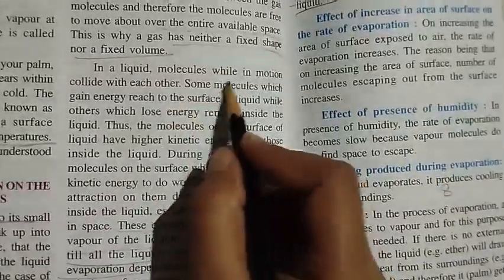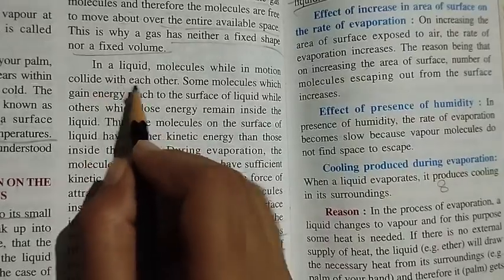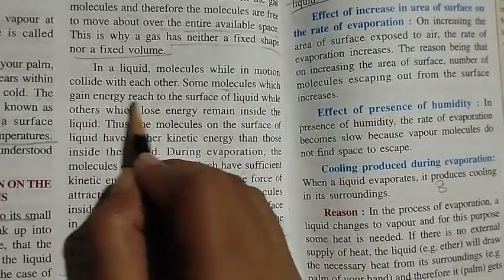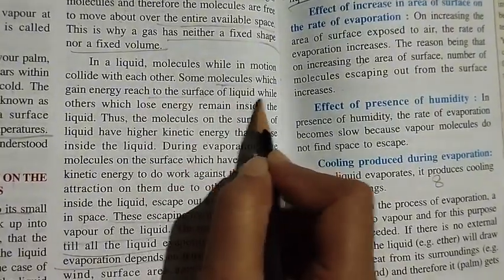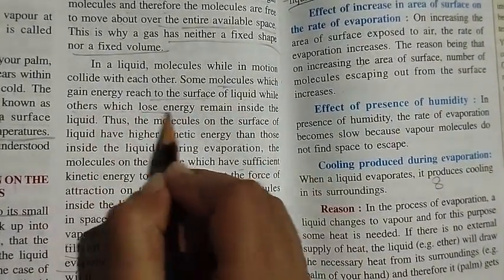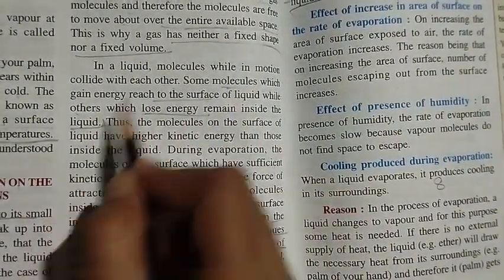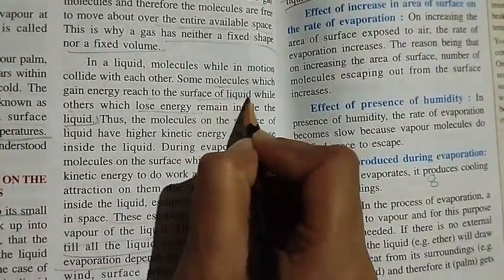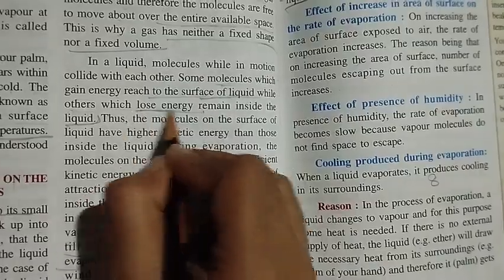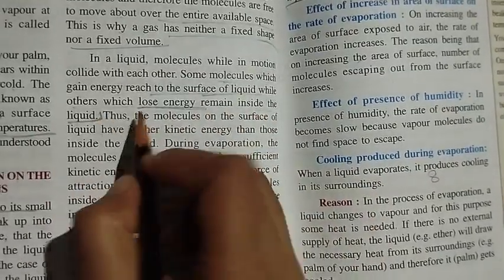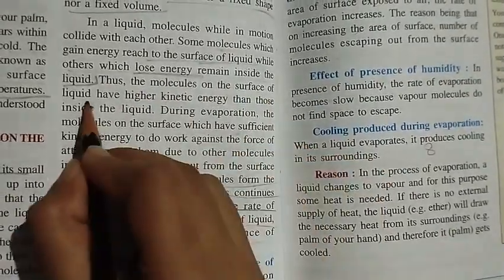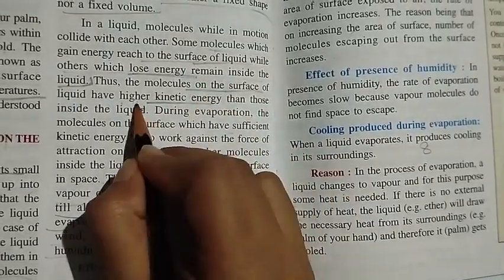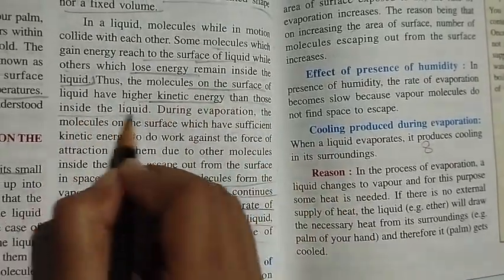In a liquid, molecules while in motion collide with each other. Some molecules gain energy and reach the surface of the liquid, while others lose energy and remain inside the liquid. Thus the molecules on the surface of the liquid have higher kinetic energy than those inside the liquid.